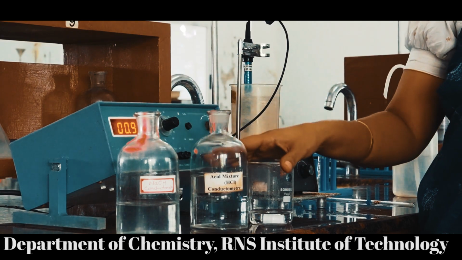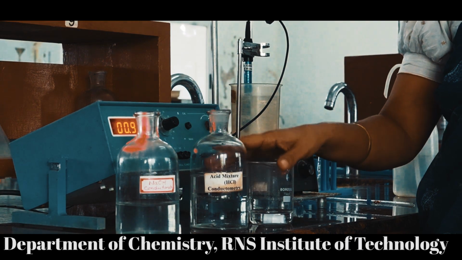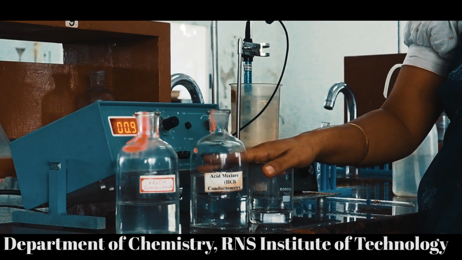So what we should do? We should pipette out 25 ml of the given acid mixture into the beaker. I have already done this.